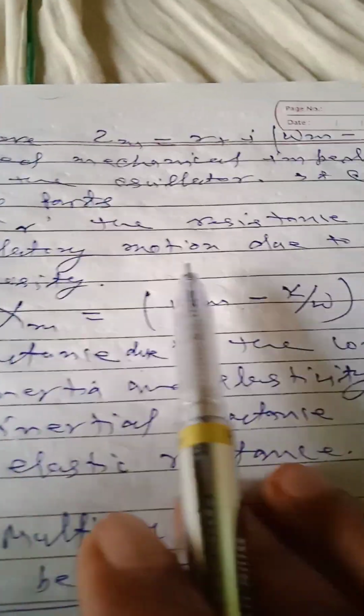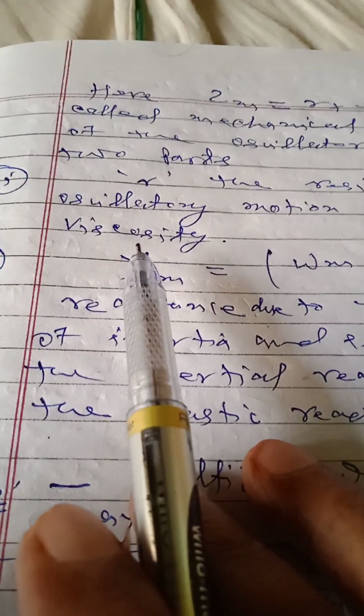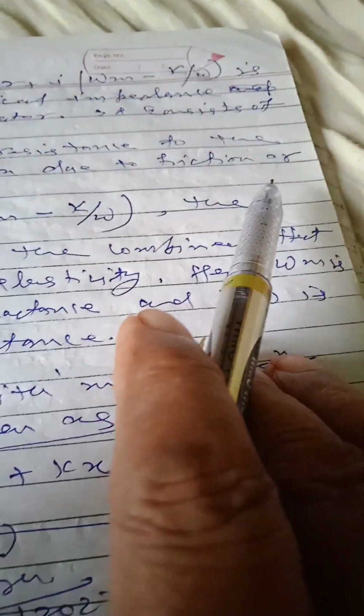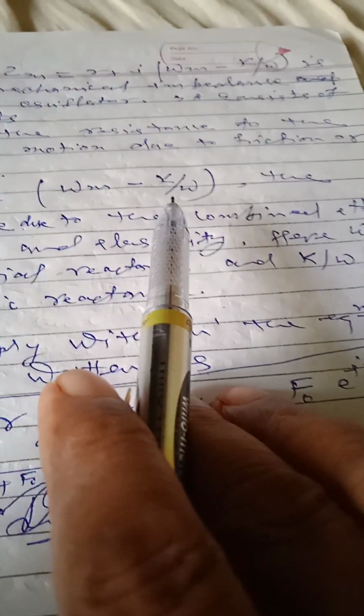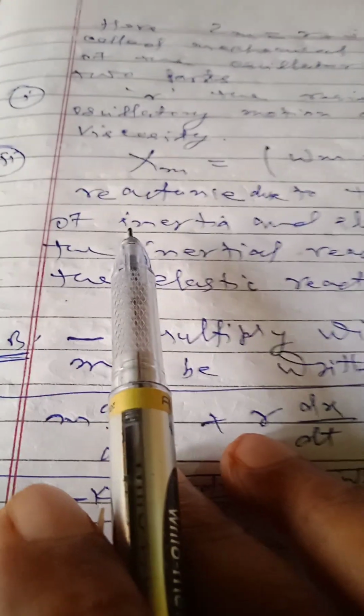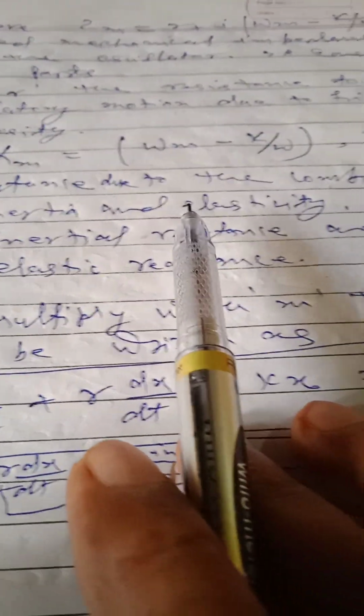of the oscillator. It consists of two parts. First is the resistance to the oscillatory motion due to friction or viscosity, and the second is the reactance, xm is equal to omega m minus k by omega, due to the combined effect of inertia and elasticity.